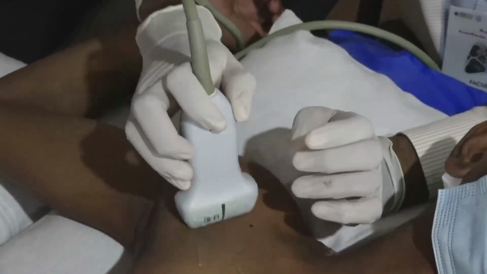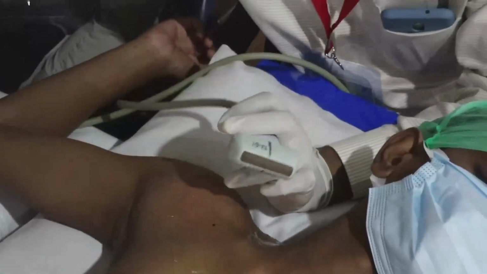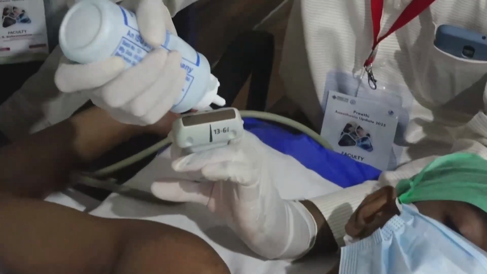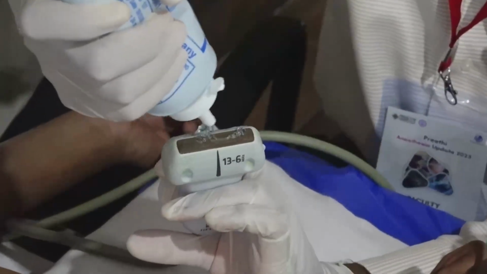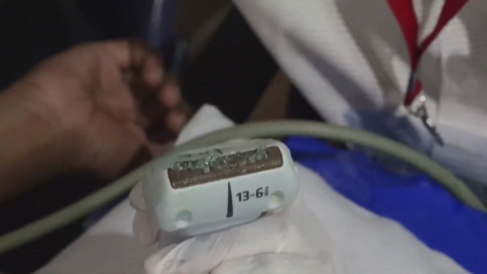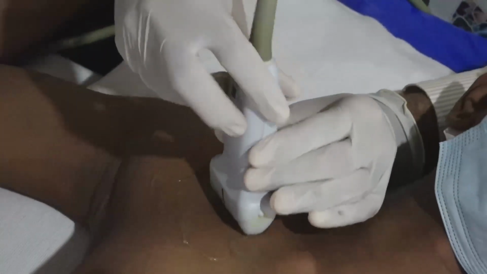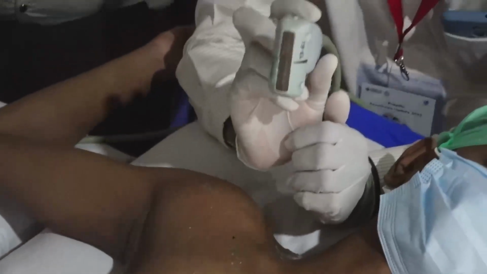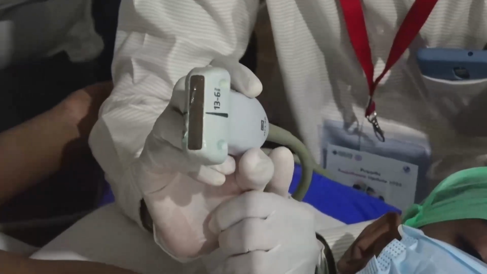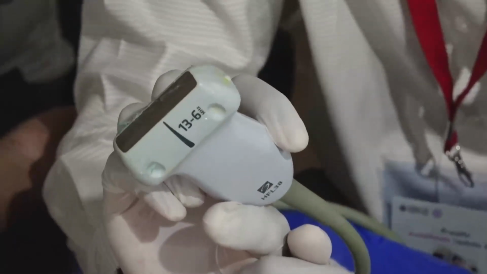The idea of giving costoclavicular block is that the components are very dense, and the other idea is to move further away from the phrenic nerve.